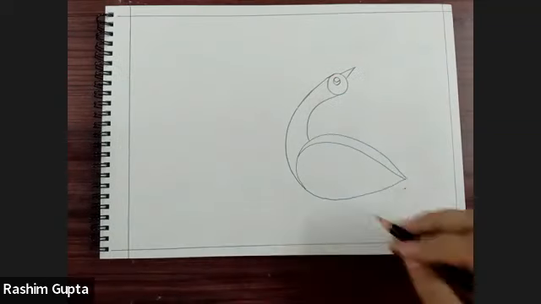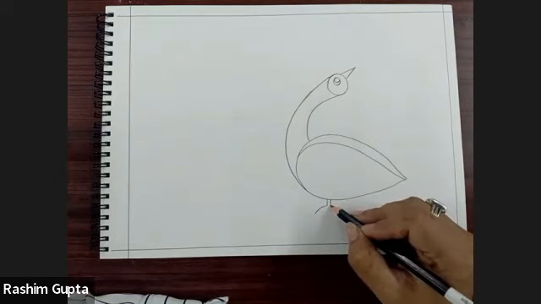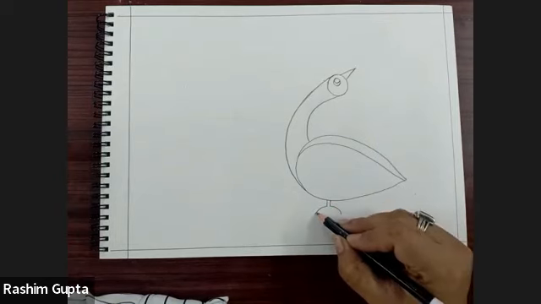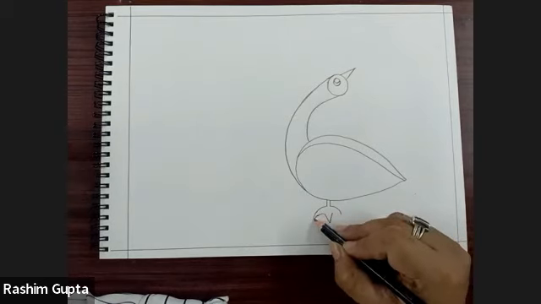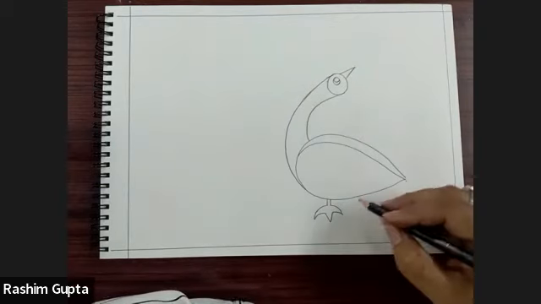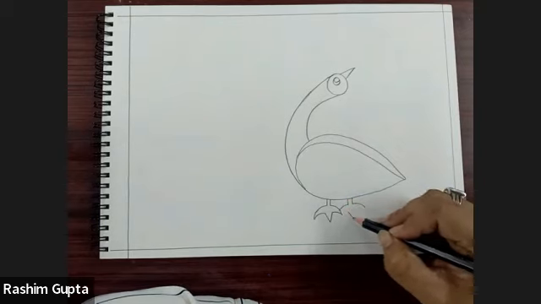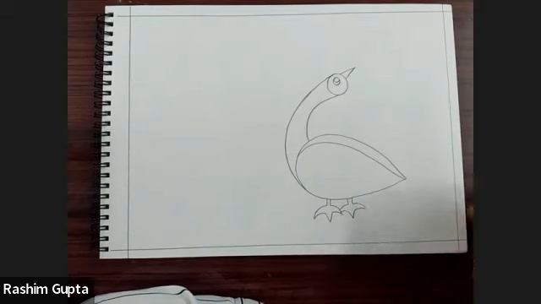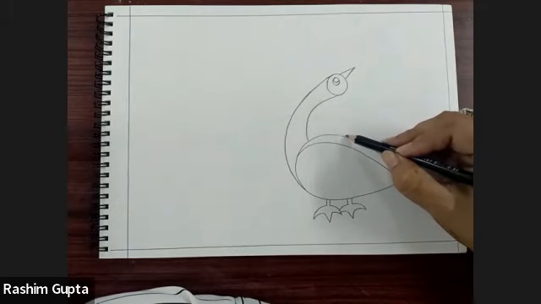and the beak. Okay, let's draw the legs and the claws: one curved line, and in the center it is a V, and then I'm going to join the sides with curved lines here. Okay, let's make the other one the same way. Now let's make one more. We can't see the body of that because it is hiding behind this.